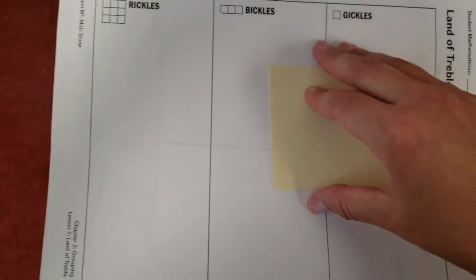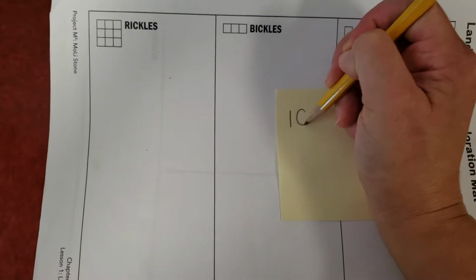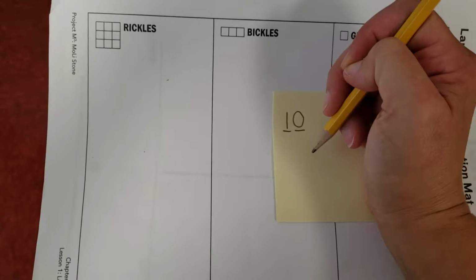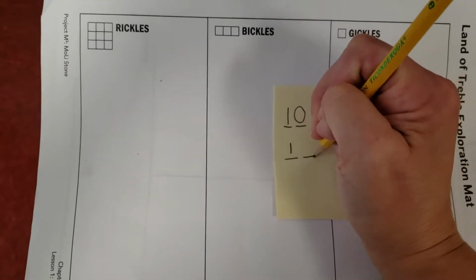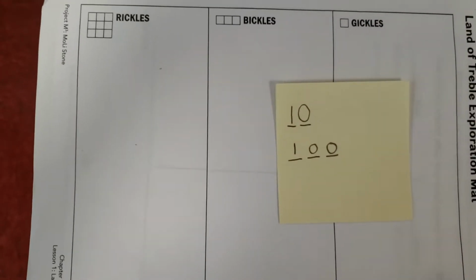When we count in base 10, we count 1, 2, 3, 4, 5, 6, 7, 8, 9, and when we get to 10, we don't continue to group in ones. We have a place value system. And so now we have 0 ones and 1 ten. And whenever we have 10 tens, we now have 1 hundred, 0 tens and 0 ones.